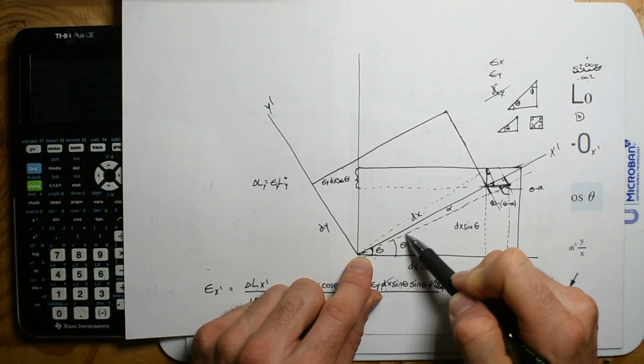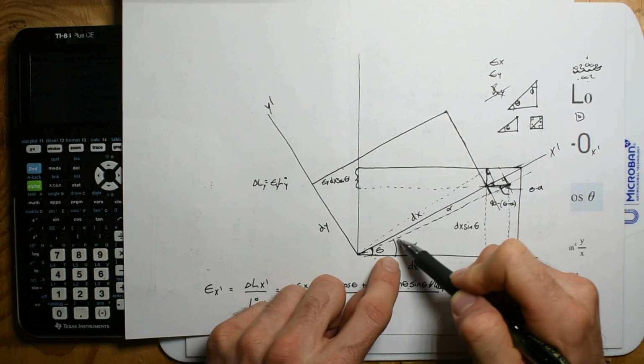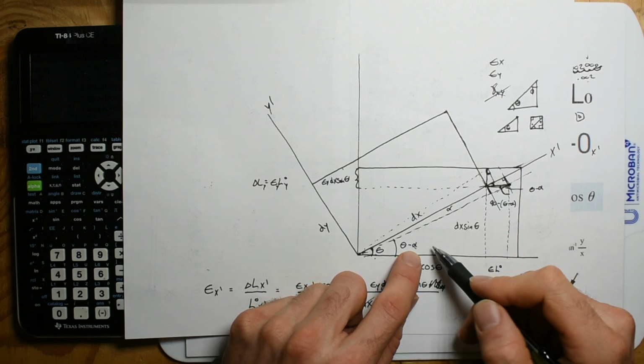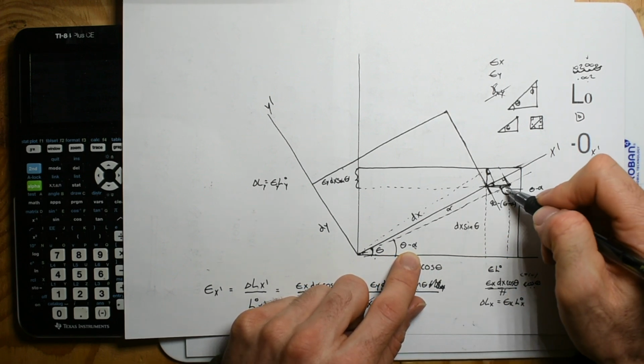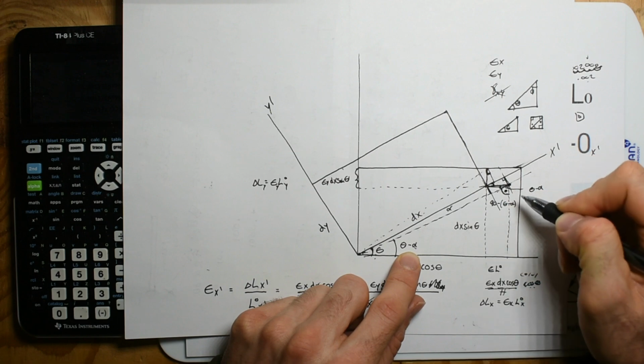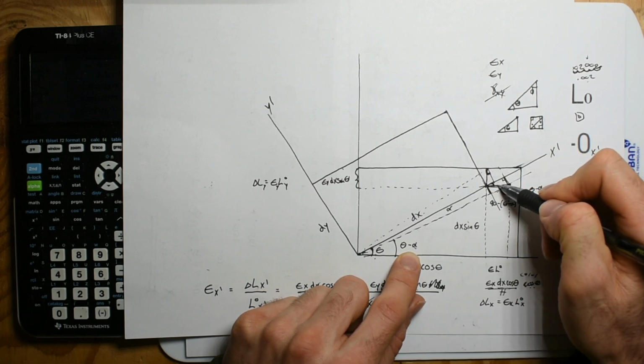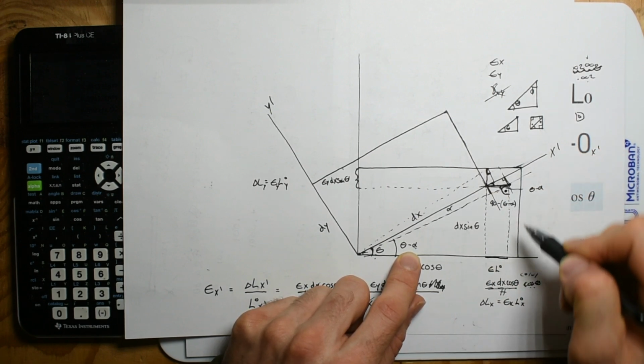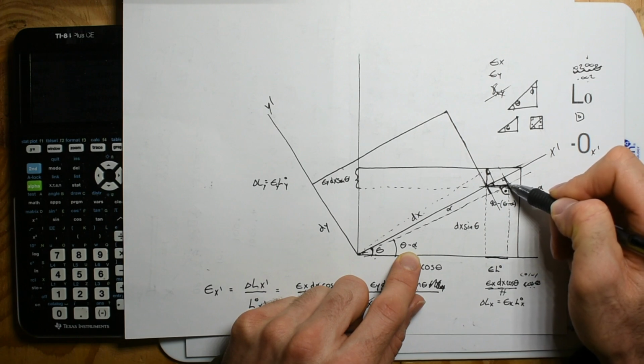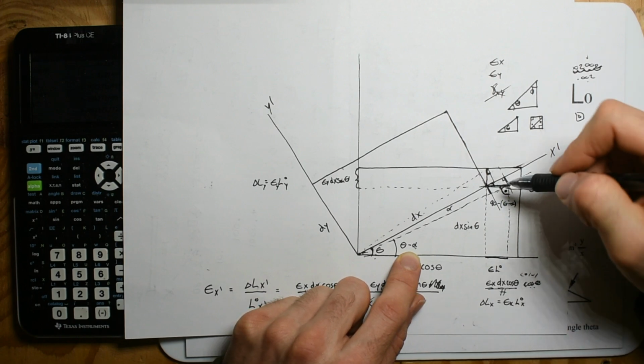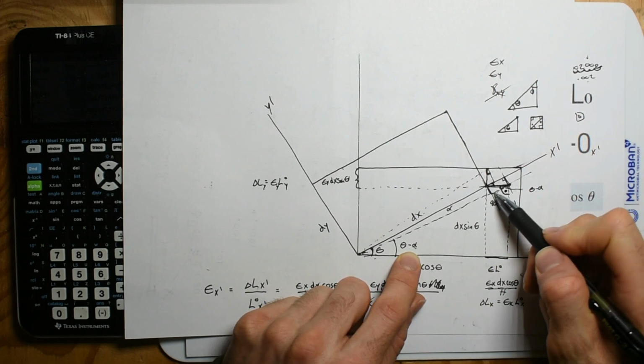And now this is the diagonal line. And so this angle is alpha minus theta. I'm just going to say this is the complementary. This is the strain in that direction. So this is a horizontal change in length. And what we're really interested in is this component right here.